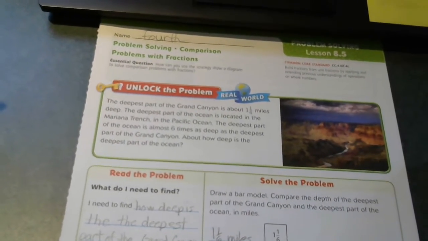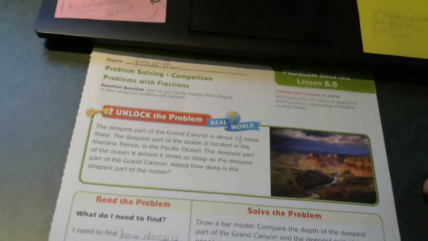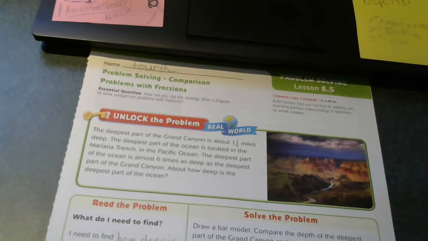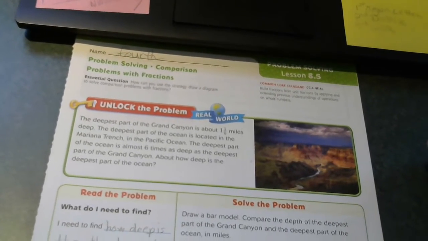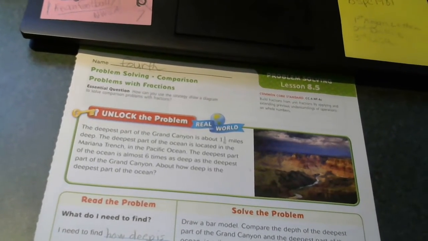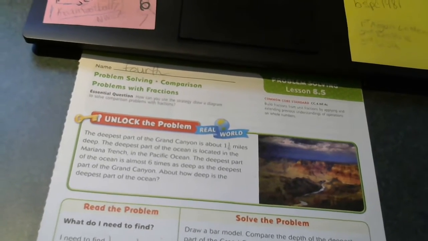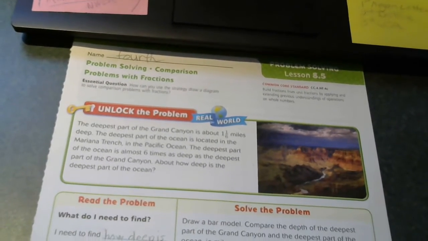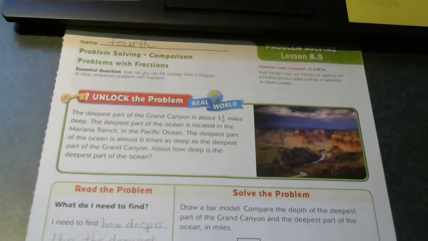And it says the deepest part of the Grand Canyon is about 1 1/6 miles deep. The deepest part of the ocean is located in Marina Trench in the Pacific Ocean. Now, the deepest part of the ocean is almost 6 times as deep as the deepest part of the Grand Canyon. About how deep is the deepest part of the ocean?